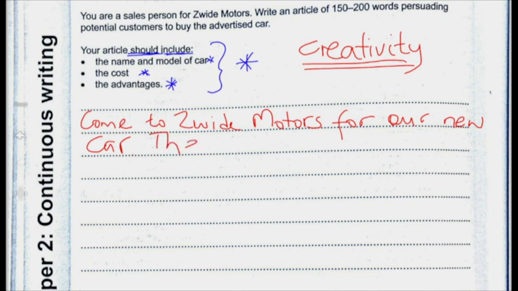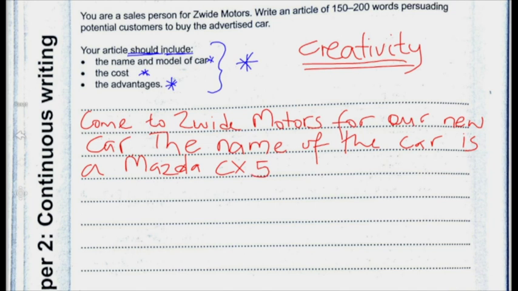And then you write, the name of the car is a Mazda CX-5, and it costs $300,000.